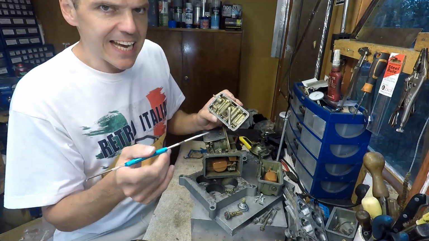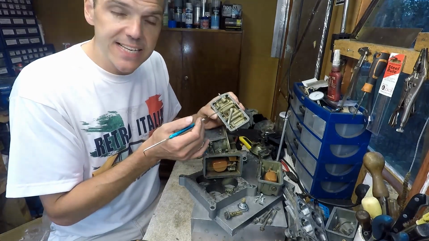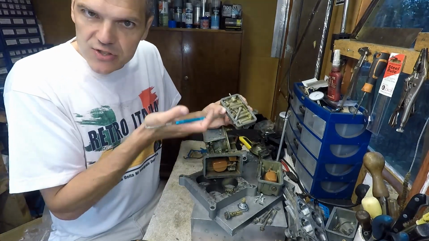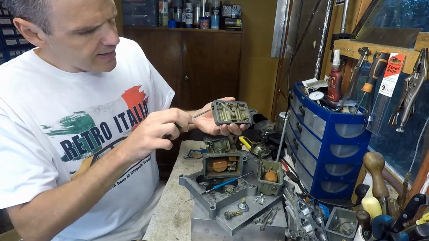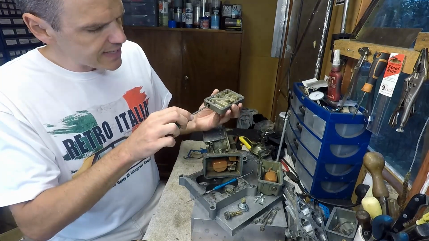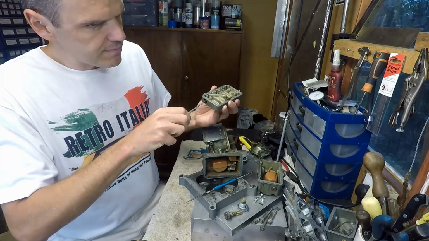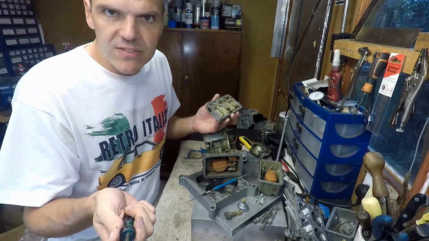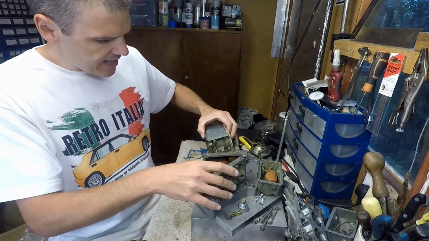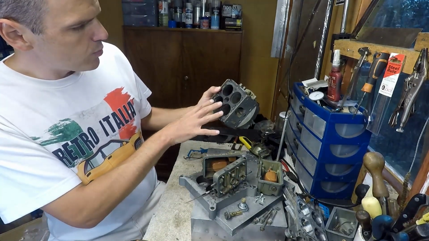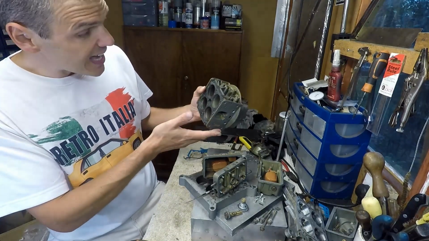And what we're checking here is the jets. Make sure that they are the correct number. This one's at 66, which is the right jetting for this sort of carb. So I think we're good here. And the other thing, you have to check how many turns it takes to close this. Half, one, a bit less than 1.5. So that's okay. So everything's okay here. In the body there are no distortions, at least that I can see. This gasket seems to be okay.